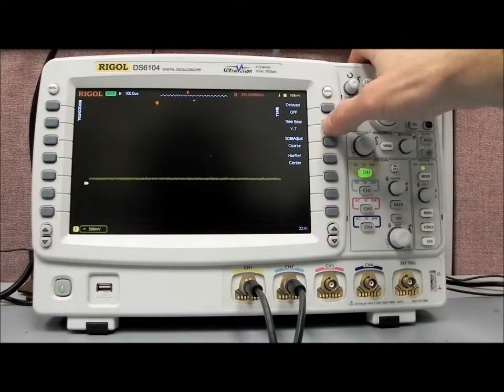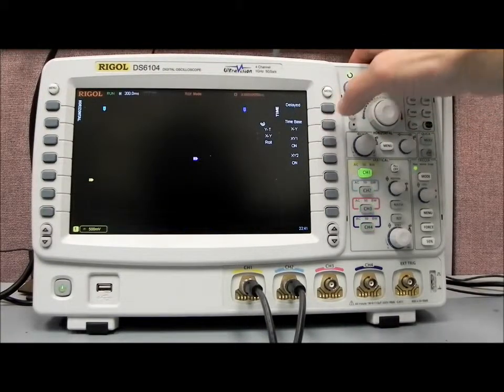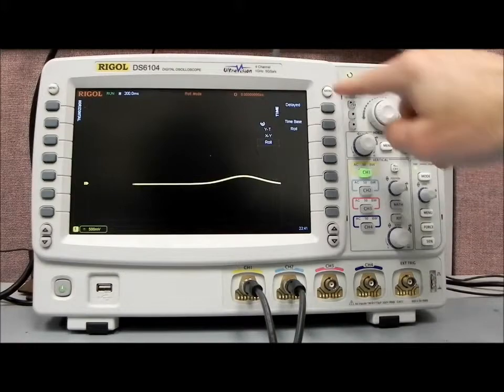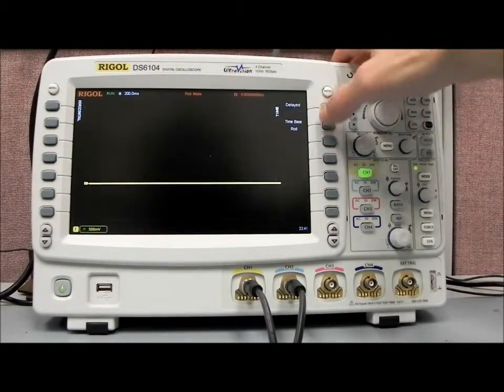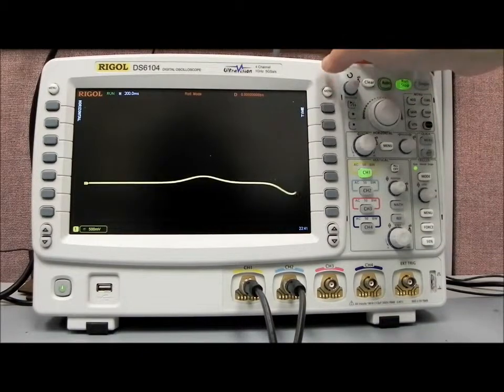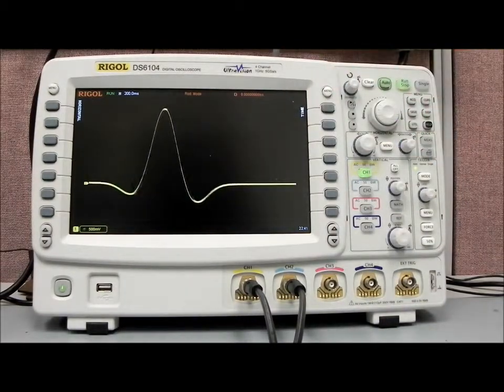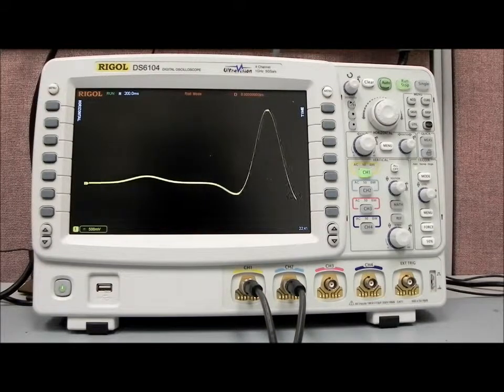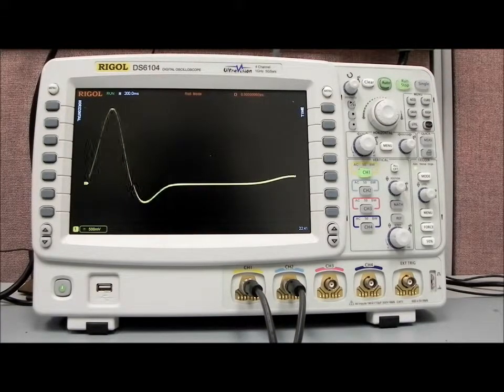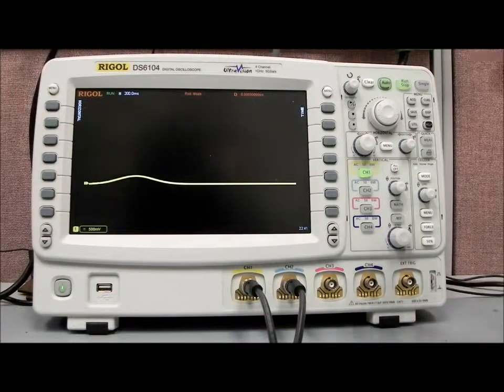What we can do is enable roll mode, which is in the horizontal menu. Again, horizontal menu, and we can select roll, and now what we're getting is a rolling trigger, and the display is updating automatically from right to left. So it's not acquiring data and then displaying the data; it's more of an active acquire and display for each of the data points, and you can see it's rolling right along.